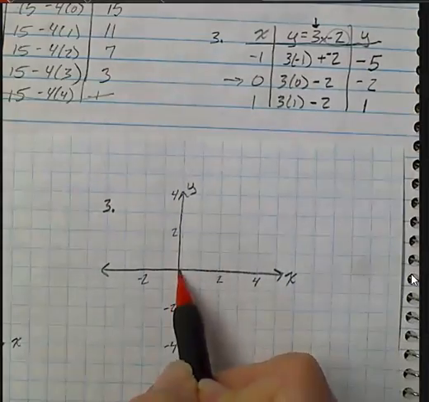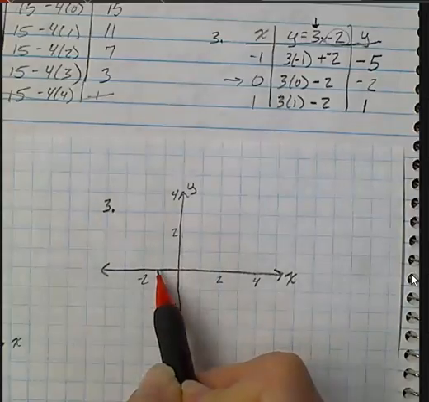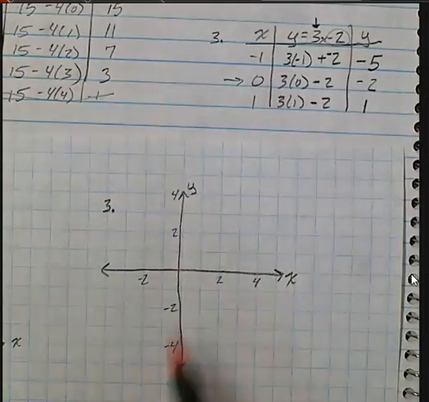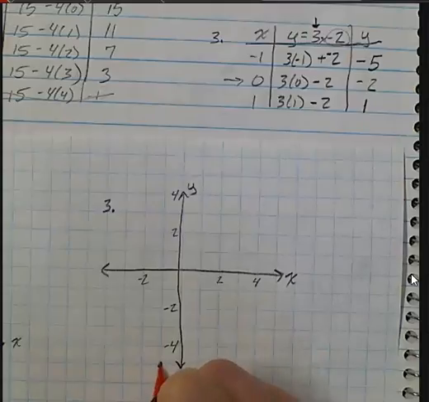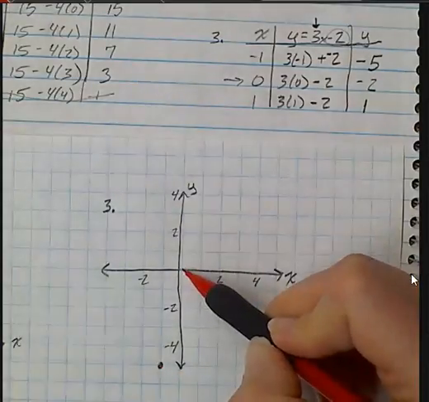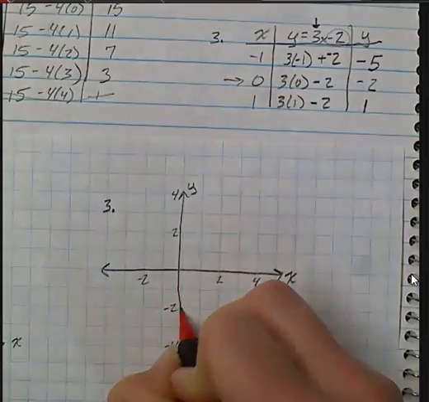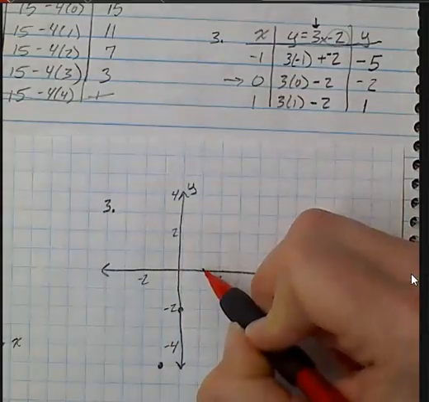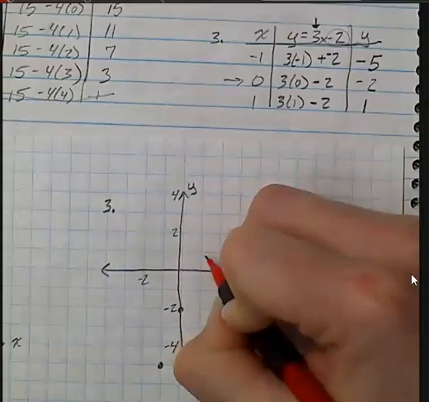And then I'm going to go -1 in the X direction, down to -5 and put a point. X is 0 means I'm stuck here forever, and I go down to -2. 1 goes up to 1.